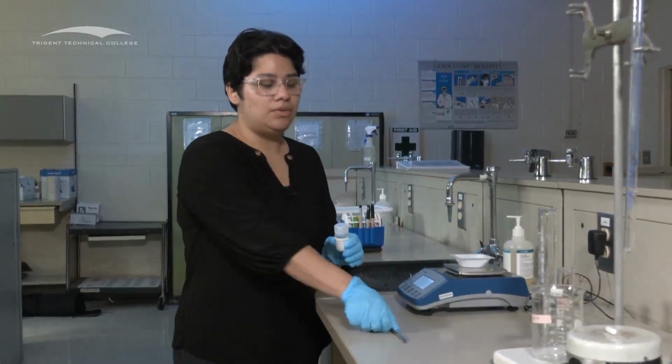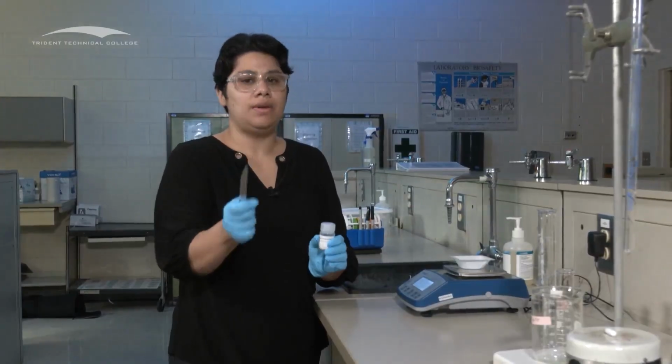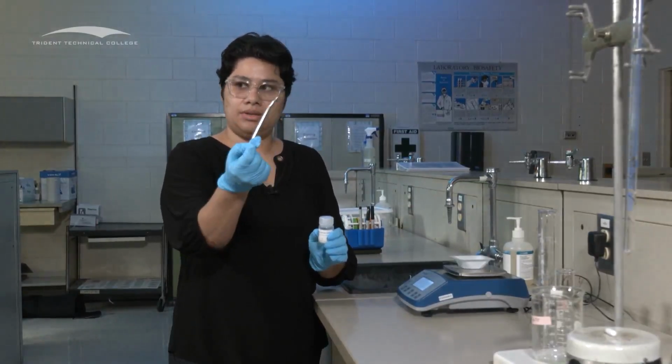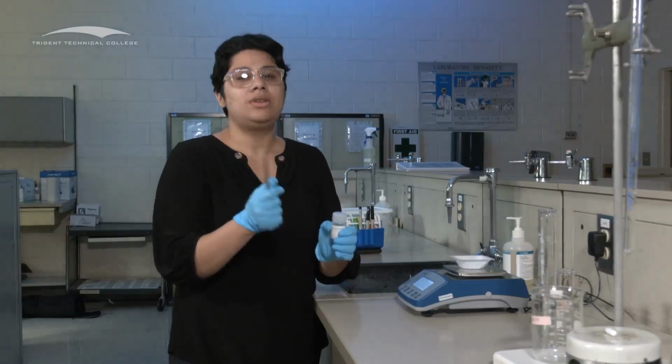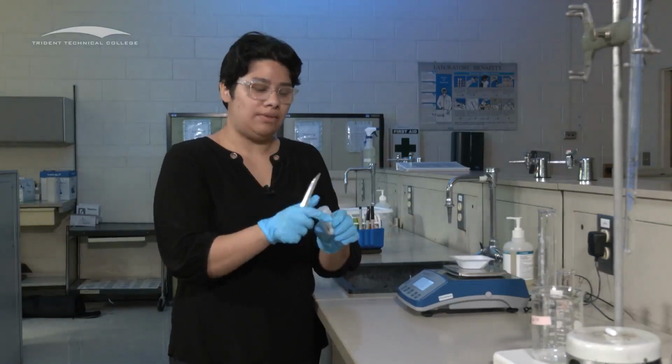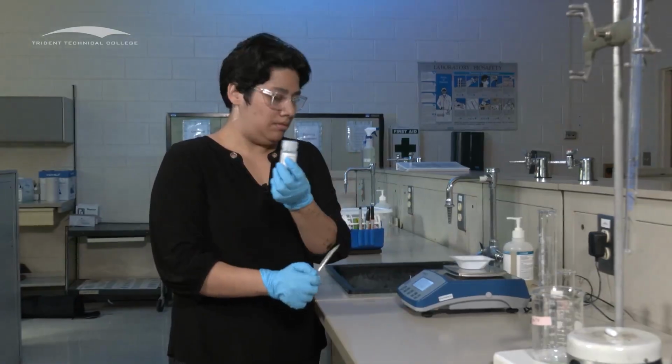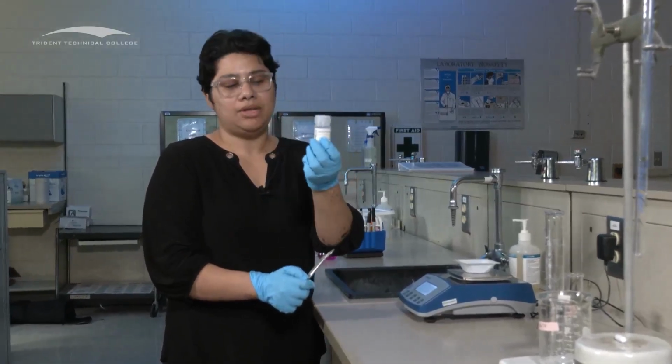Then we're going to make sure that you wash your spatula and dry it well before you use it. This is a spatula, just to double check. You can also use a spatula, which is the thinner ones, if you would like. And then when you are done with this, make sure you cap it.